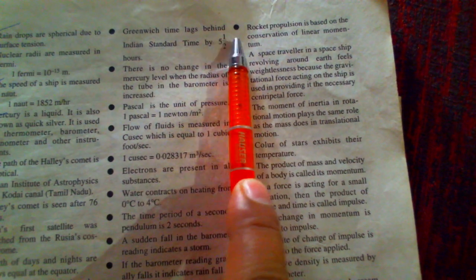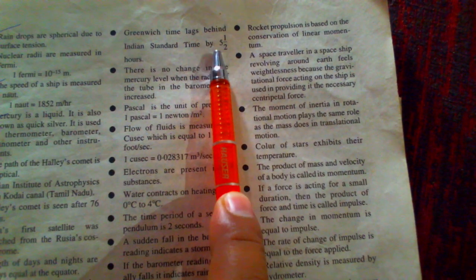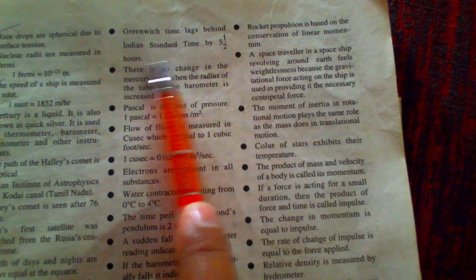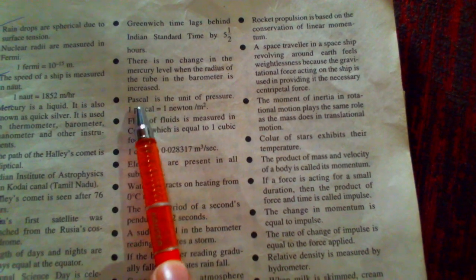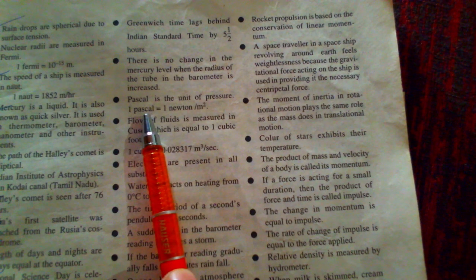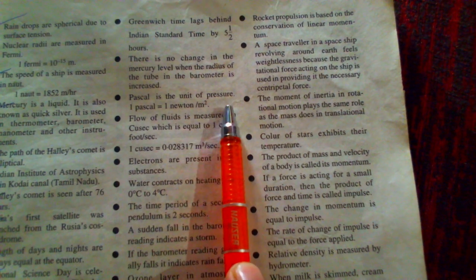Greenwich time lags behind Indian Standard Time by 5.5 hours. There is no change in the mercury level when the radius of the tube in the barometer is increased. Pascal is the unit of pressure. 1 Pascal equal to 1 Newton per meter square.